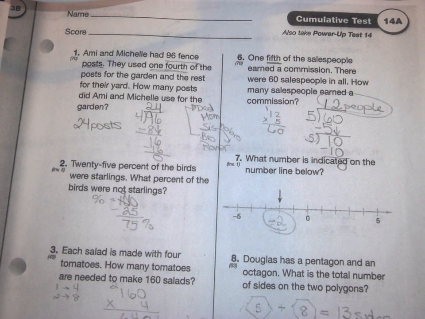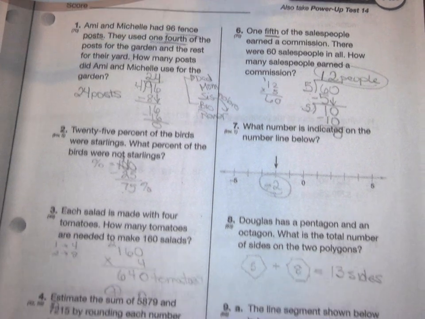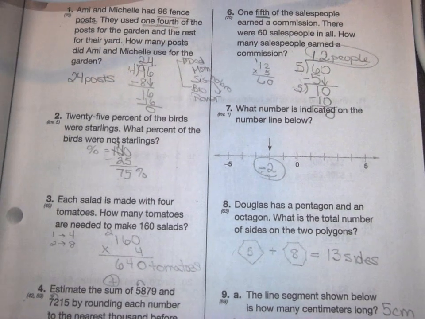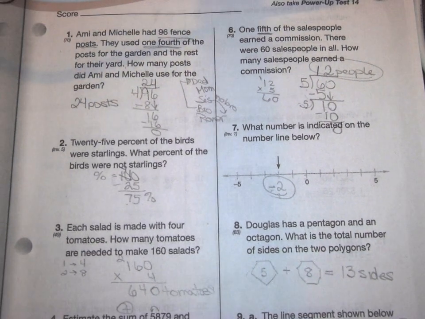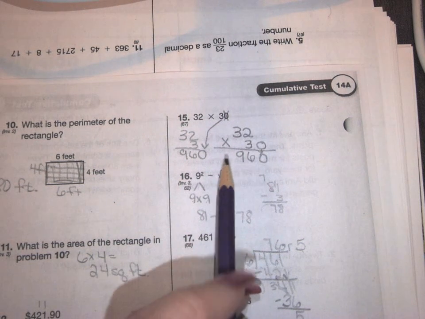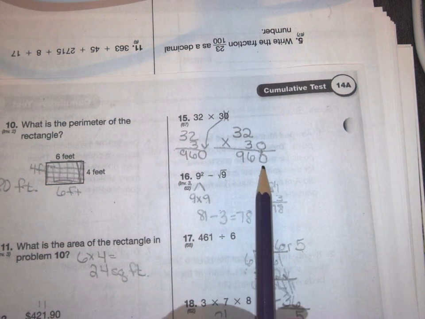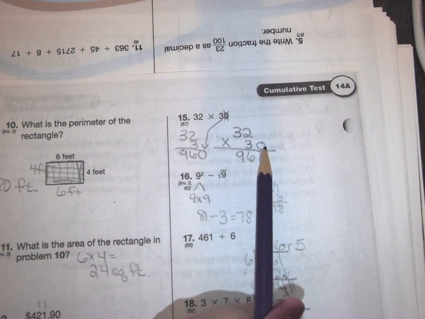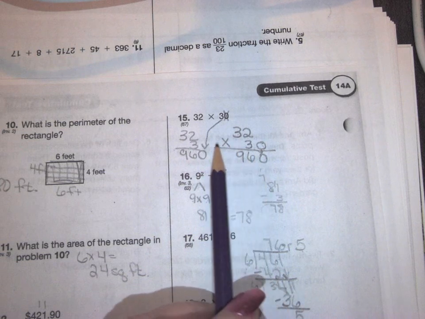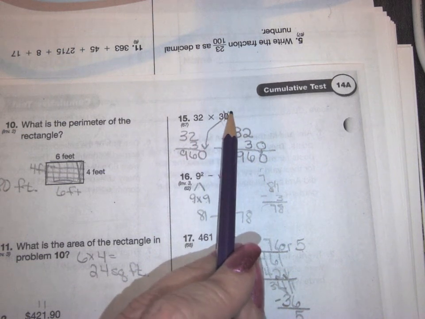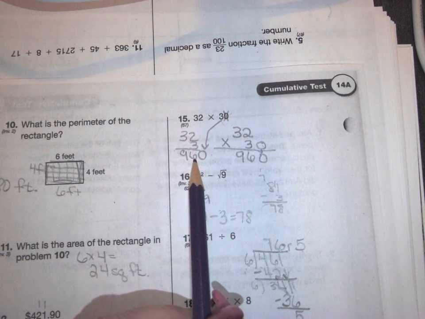Go over the things that you missed, and if you have any questions about things, rewind the video or go back on the YouTube and check it out, or ask your parents about what you don't understand. But remember, on this one, your parents might not understand this idea of moving that over and dropping that 0. Okay, but that's the way we do this. Or we cross off that 0 and bring it down and then do the basic fact over here.